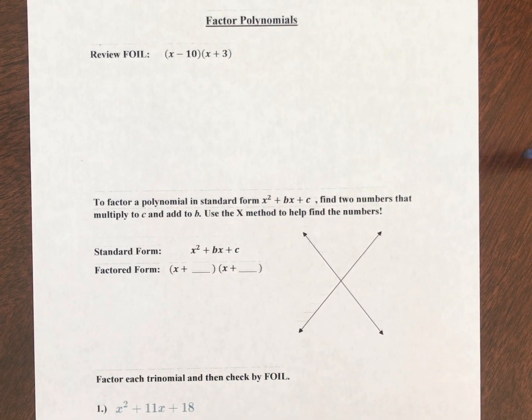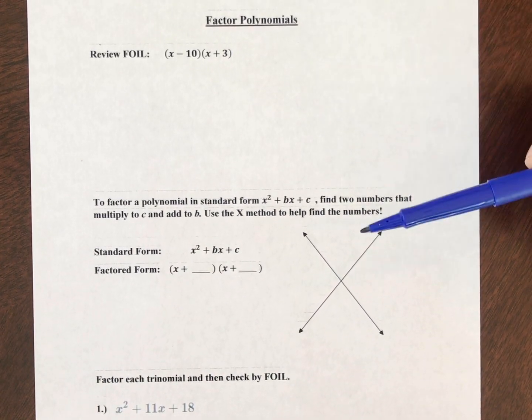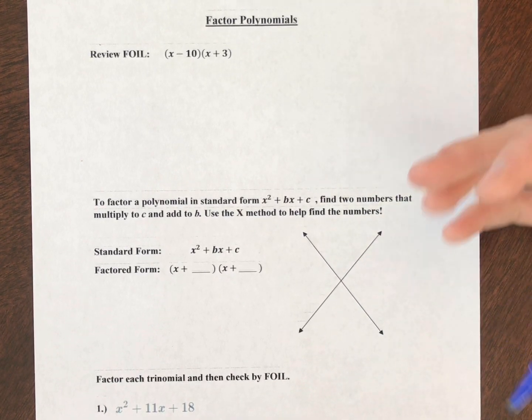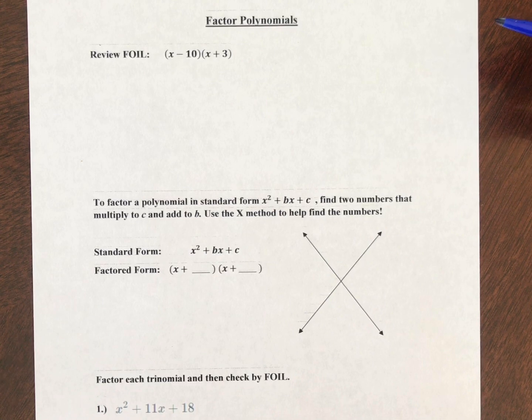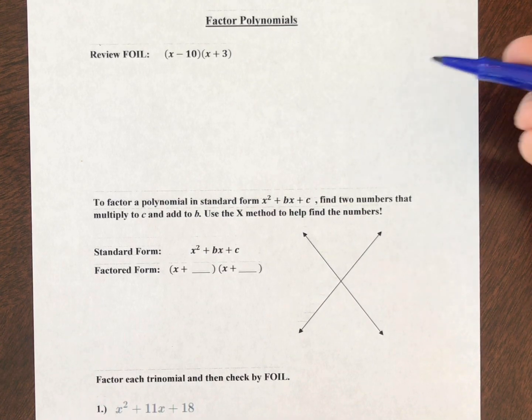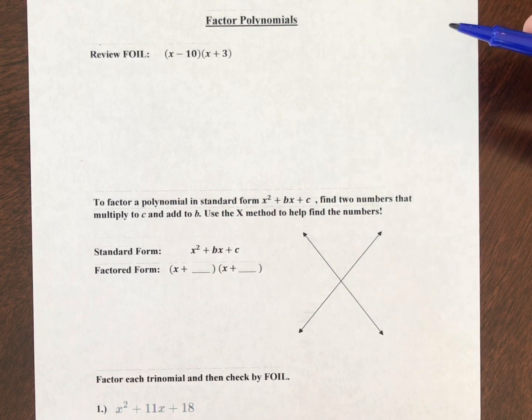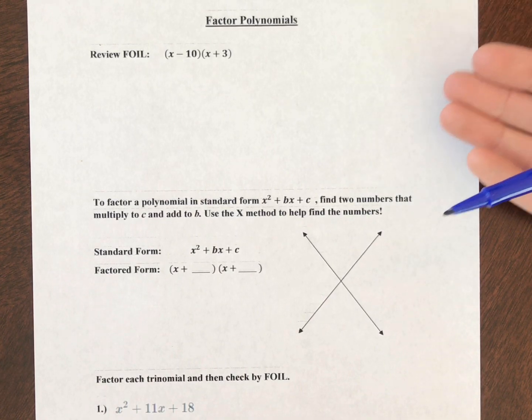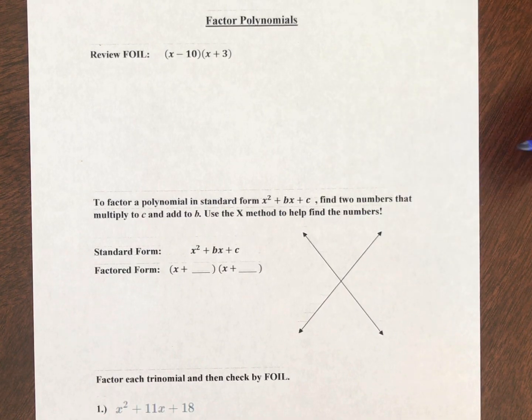In today's lesson, we are going to factor polynomials. Up until this point, you have learned what a polynomial is, you've done standard form, you've combined like terms, you've added, subtracted, and you multiplied. And you multiplied by either distributing or by FOILing. So what factoring is, it's kind of like reverse FOILing, and it's like dividing our polynomials.